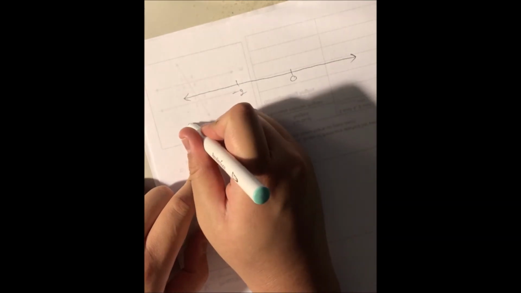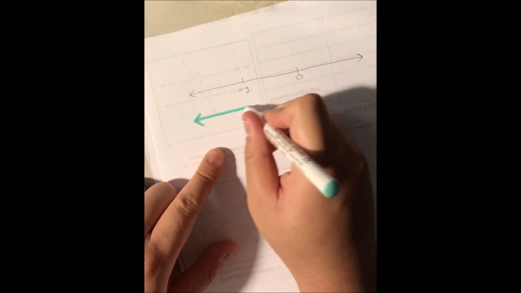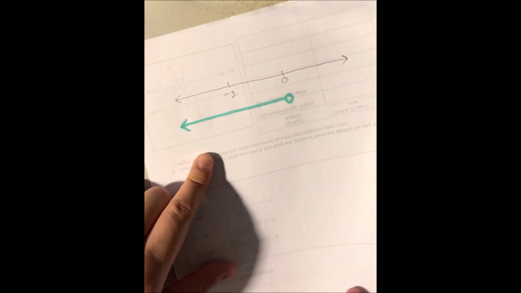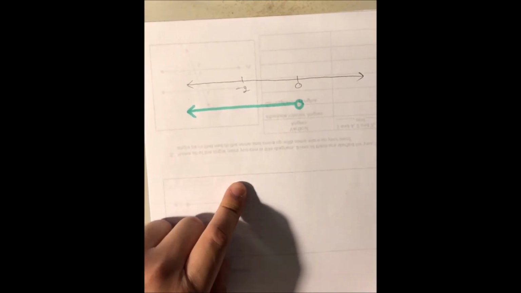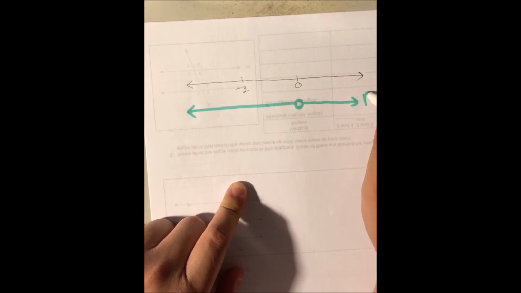So for the function f, just like you saw earlier, it's going to go from negative infinity to excluding 0, which is the open circle like you see. And then it's going to go from excluding 0 all the way to positive infinity.